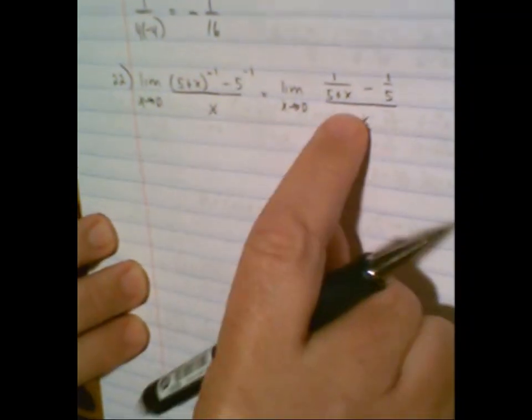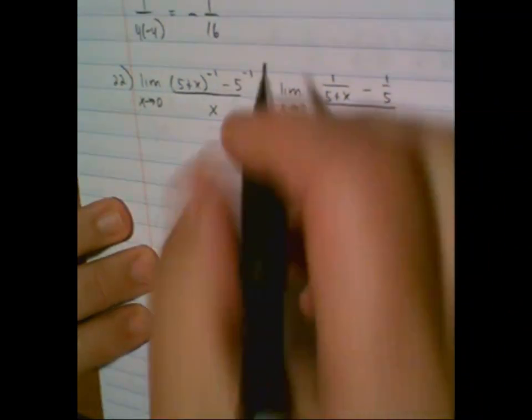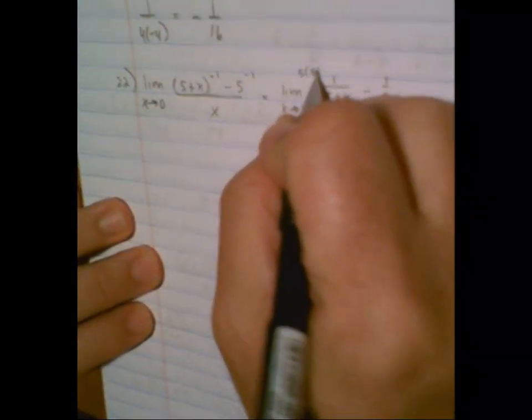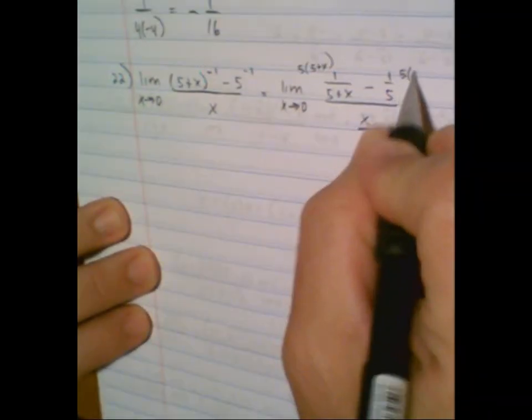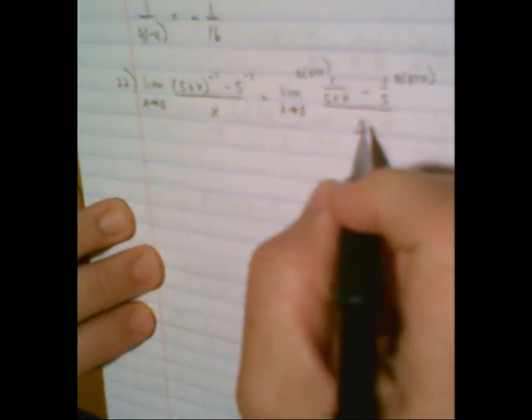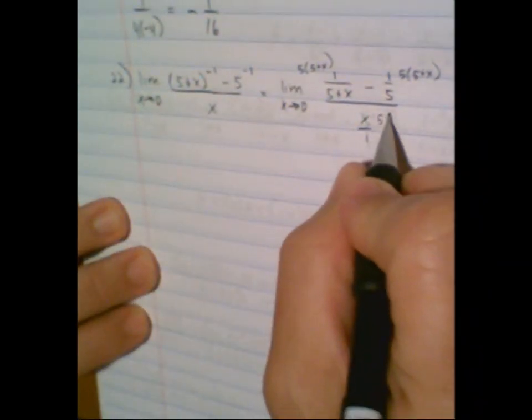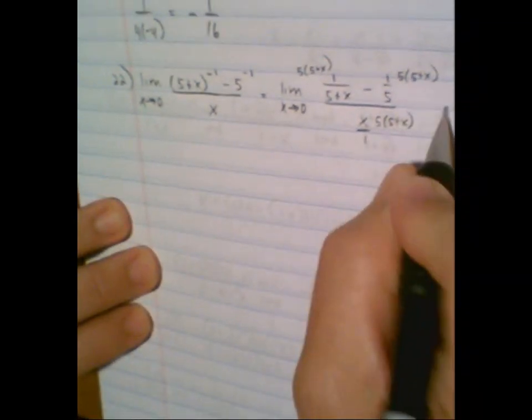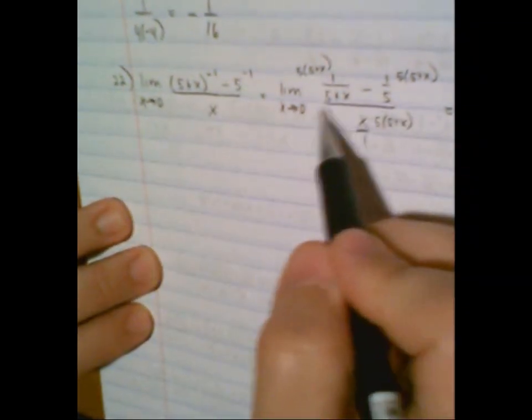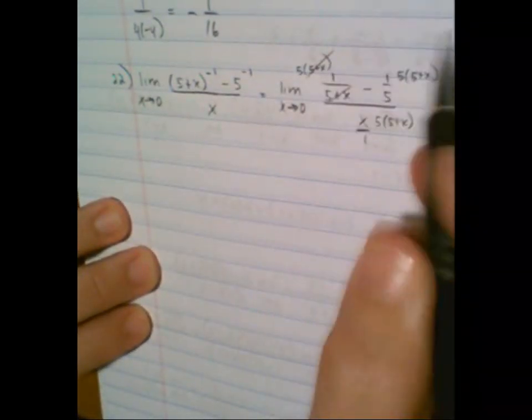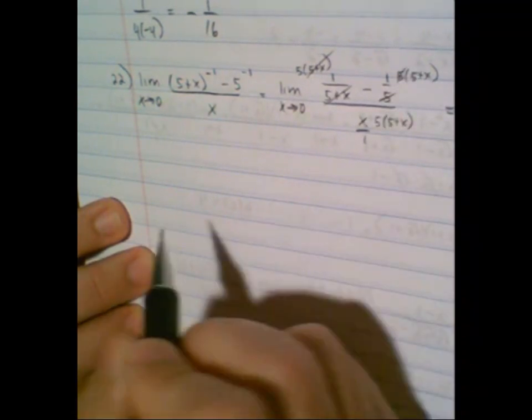The lowest common denominator of all the denominators is 5 times 5 plus x. The 5 plus x's cancel here and here. The 5's cancel here and here.